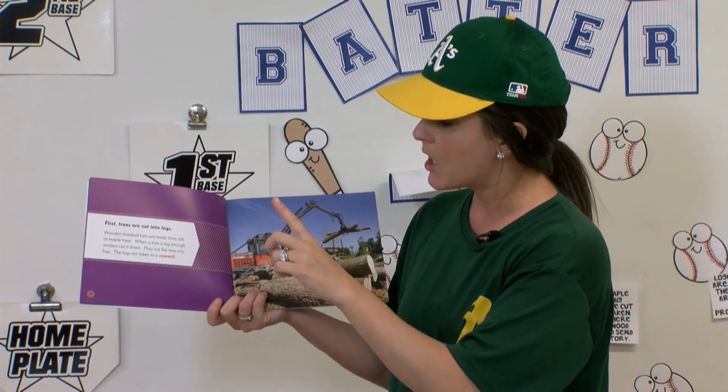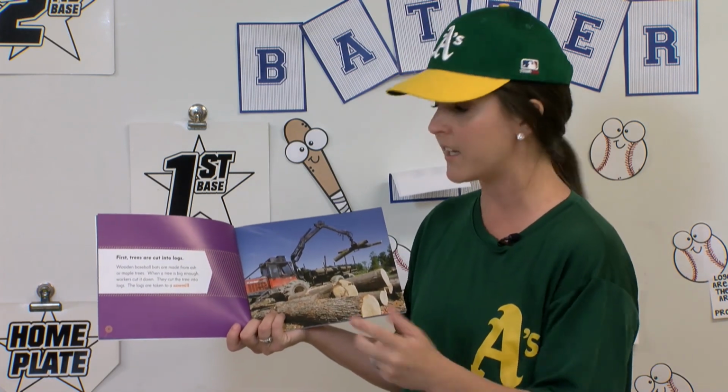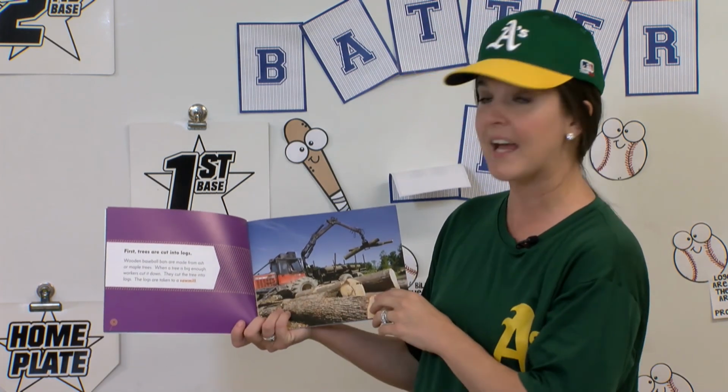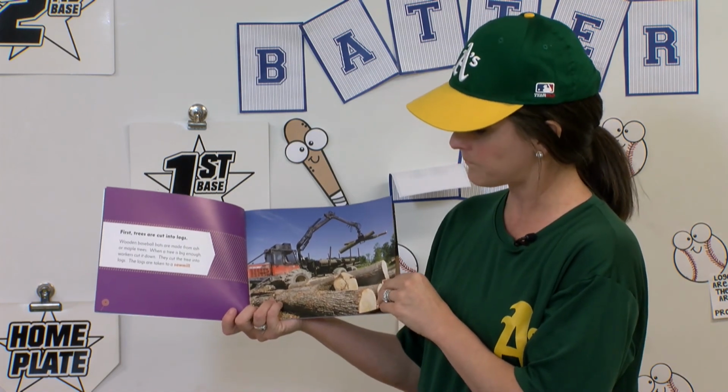Something that I thought was interesting on this page when I was reading it was that it's specific types of trees that are used to make bats. It's not just any tree or any wood. It was trees specifically from ash or maple trees.